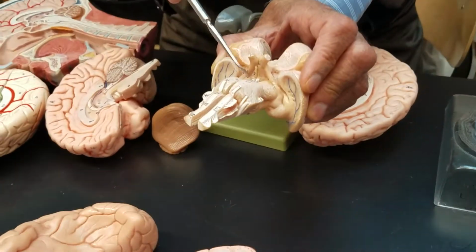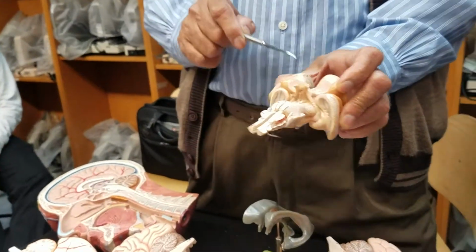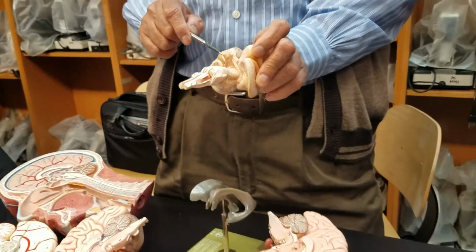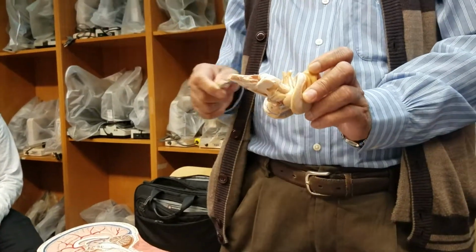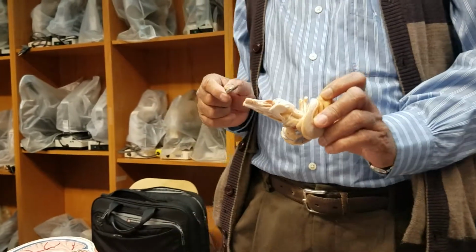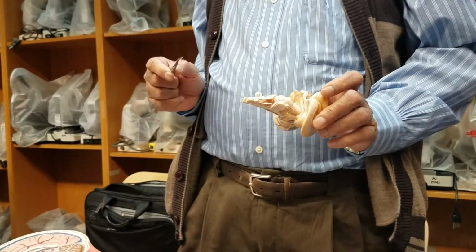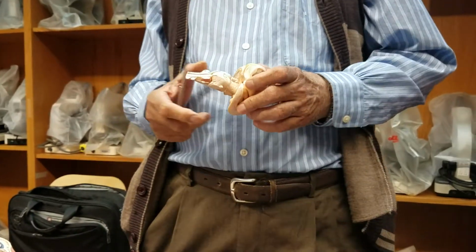Here you can see the two mammillary bodies, just below the optic chiasma. These two are optic nerves. You need to know: optic nerves, when they come out of the brain, but when still part of the brain, are called the optic tract. And next day I'm going to show you on the sheep brain.